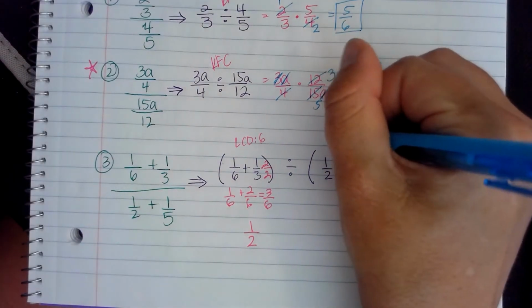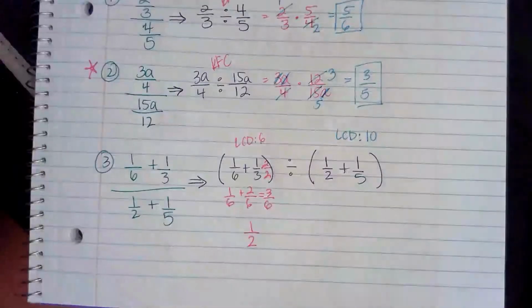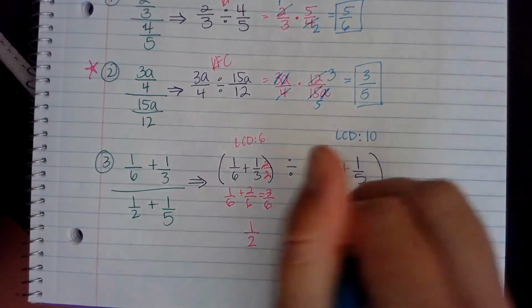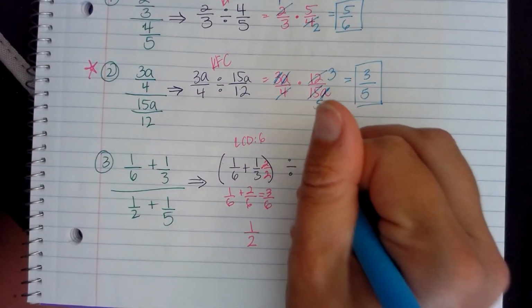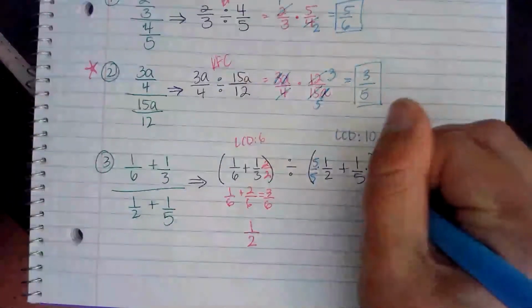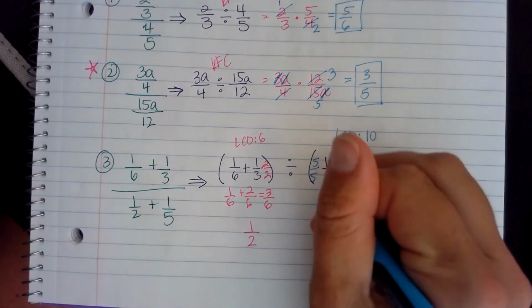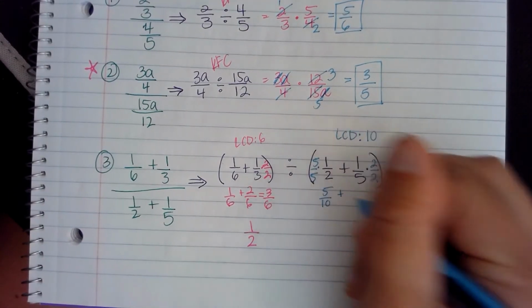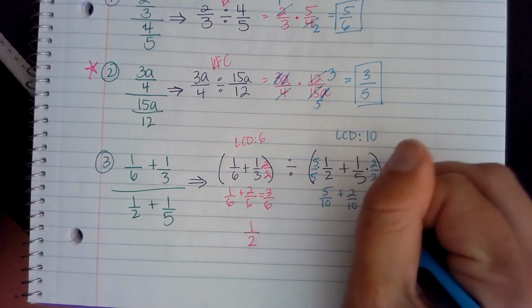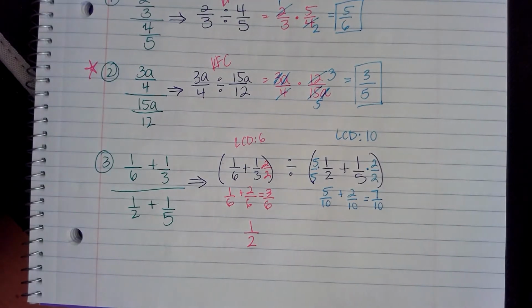On the right side, my LCD is 10. So I'm going to multiply this by 5 over 5 and multiply this one by 2 over 2. So now this is 5 over 10 plus 2 over 10, which gives me 7 over 10.